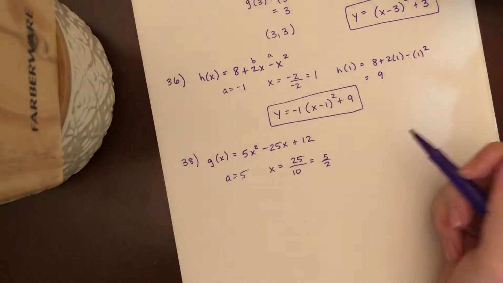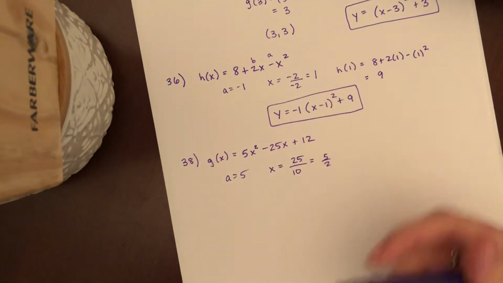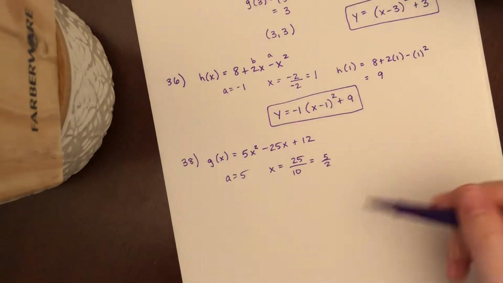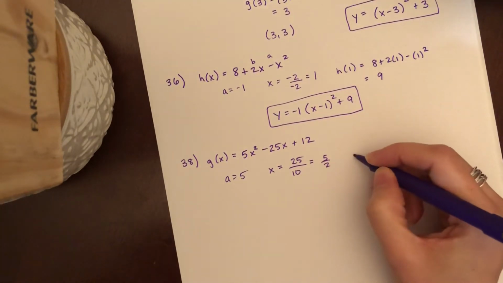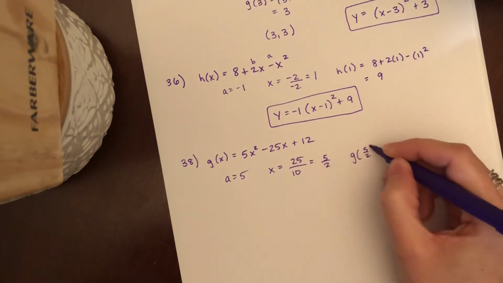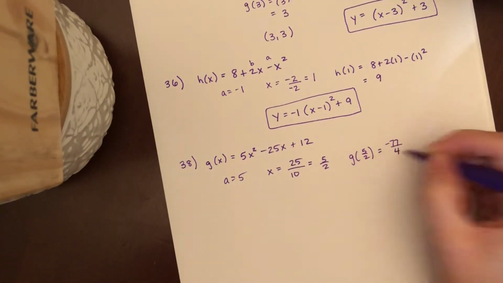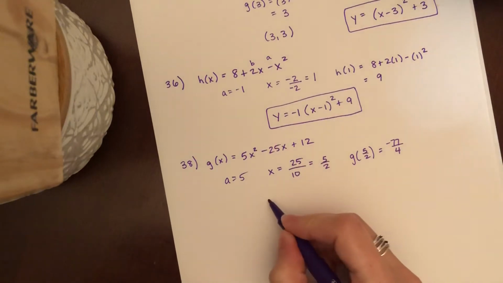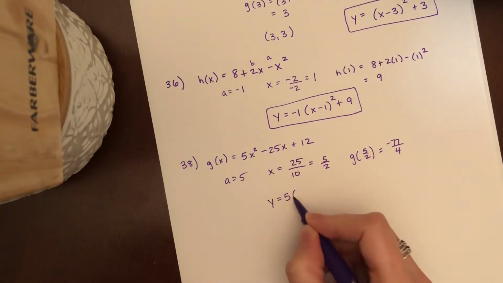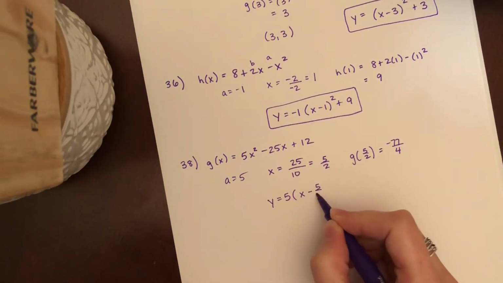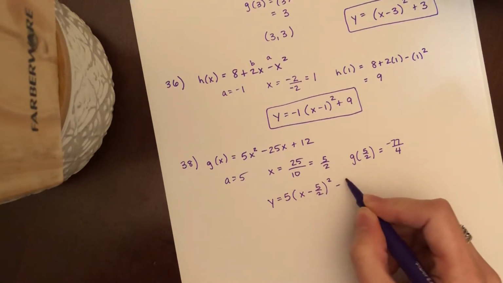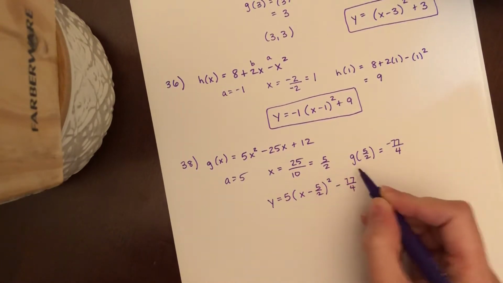I would take either form, unless the decimal is a repeating decimal. Switch it to fraction form if that happens. So if we plug in 5 over 2, we get negative 77 over 4. Don't forget the squared. It's still important to make sure you have that exponent.